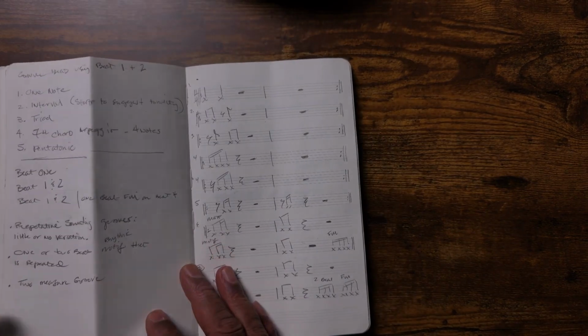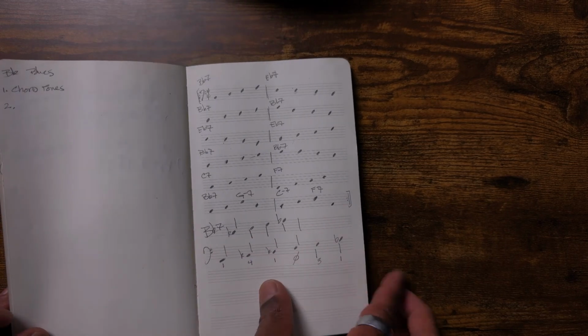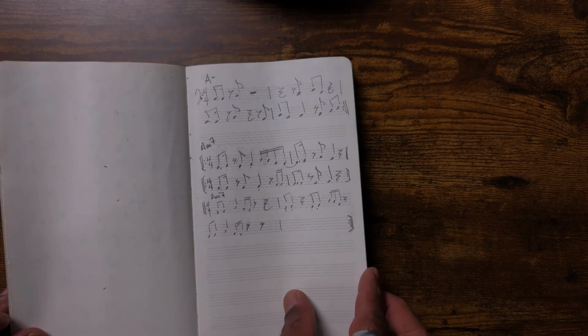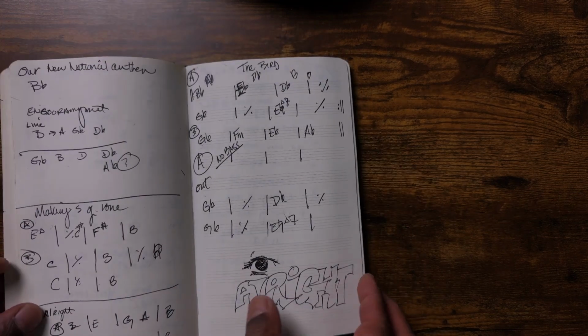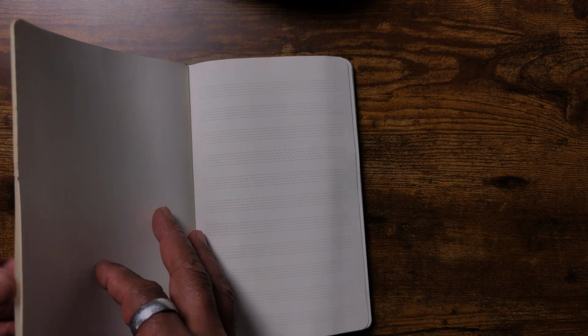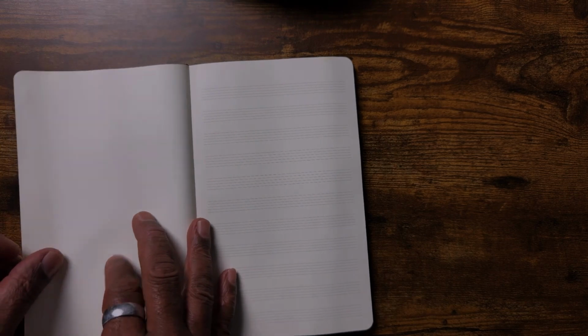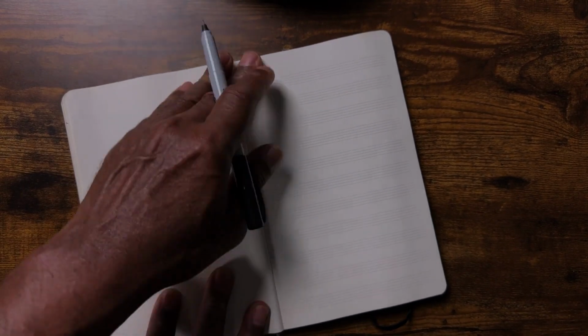I don't know what's actually in this book, but there's maybe some set lists, I was working on chord tones at the time, some rhythm stuff, working on walking bass. You know, this is what I did. So you don't need manuscript paper for this, right? You just need something to write on. I've got to get a blank page though. Okay. So, like I said, going old school.